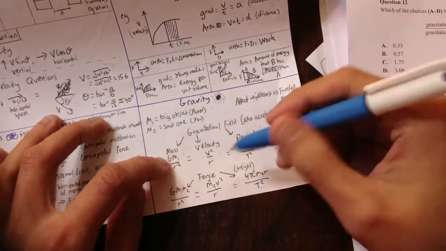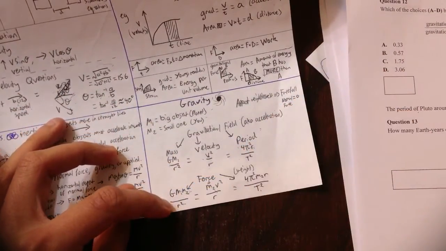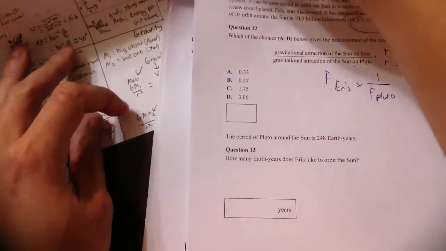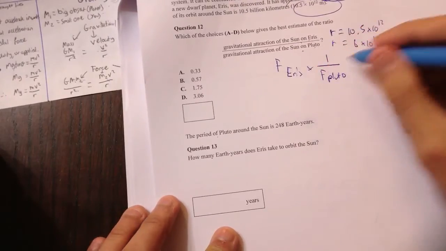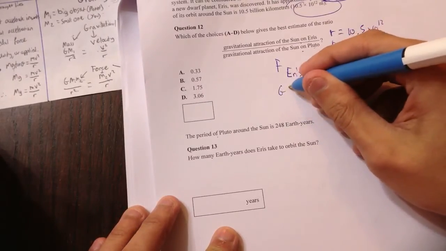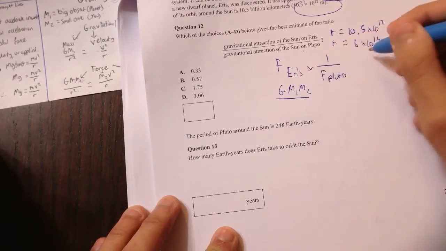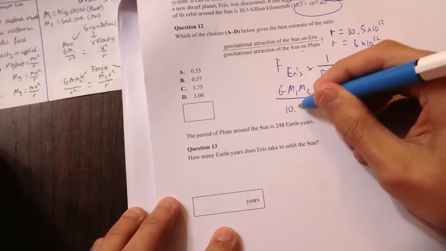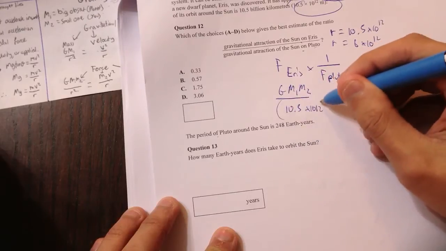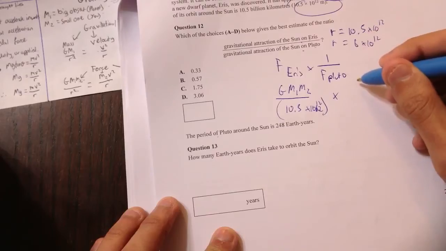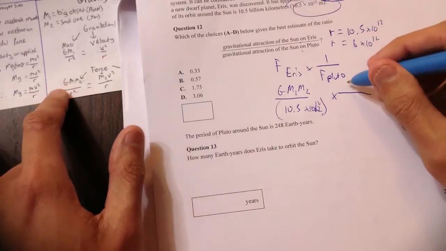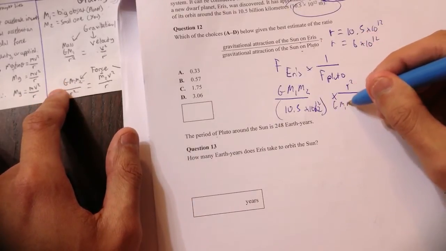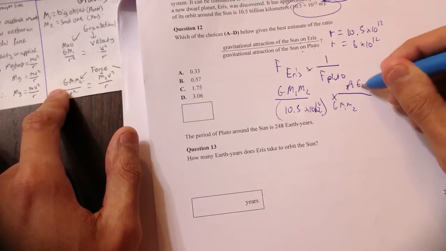The force on Eris is G m1 m2 on r squared. So we got G m1 m2, I don't really care with that, on r squared. Eris is 10.5 times 10 to the 12 squared times 1 on the force of Pluto. And what does that mean? 1 on the force of Pluto means we just flip it upside down. So it becomes r squared on G m1 m2. And this time r is 6 times 10 to the 12 squared.